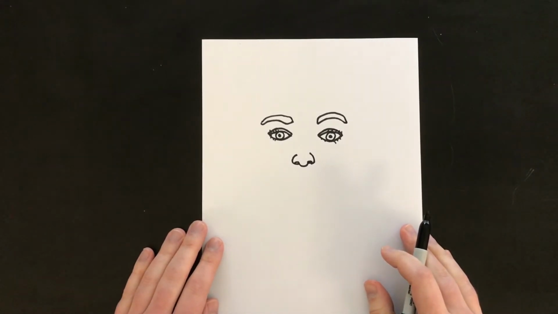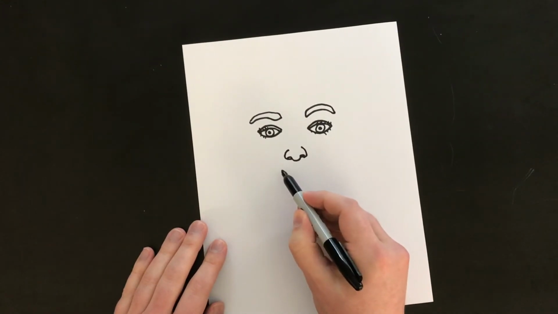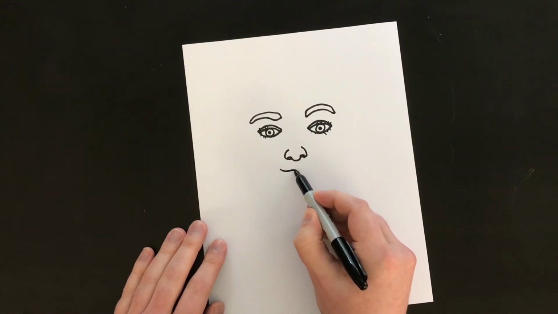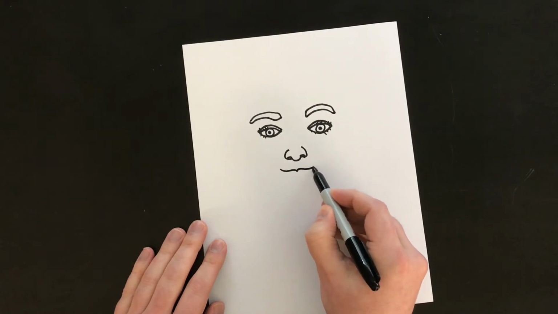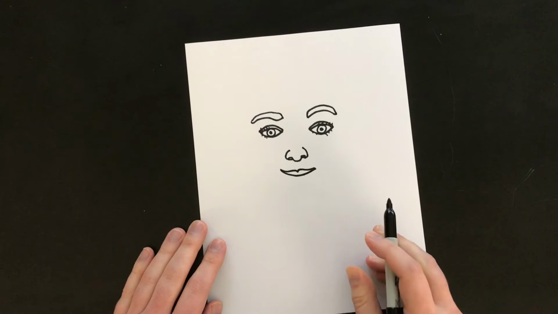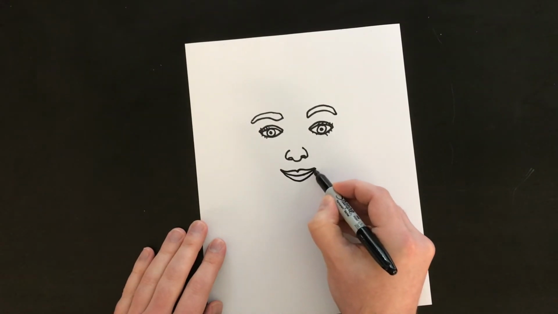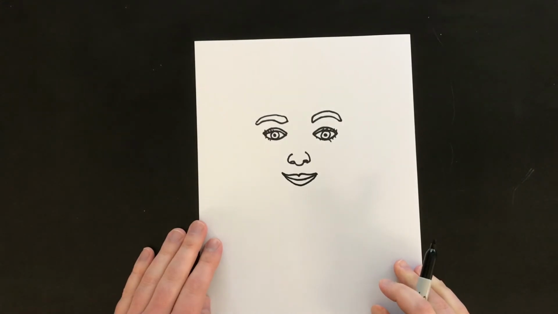Now, next we're going to do the mouth, and we're going to go a little bit below, and we're going to start with the top line on the mouth. And then we're going to add a second line. Now we have one lip. Then you're going to add another curved line underneath there. Now we have two lips.